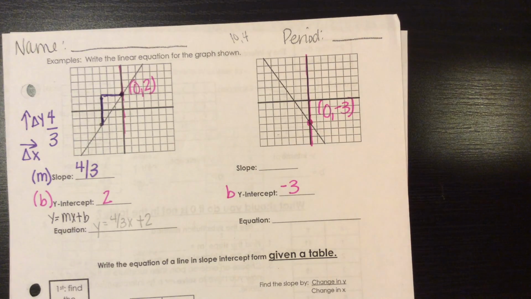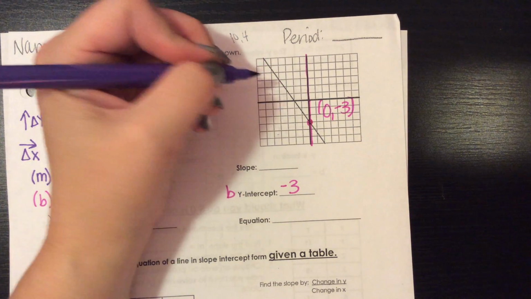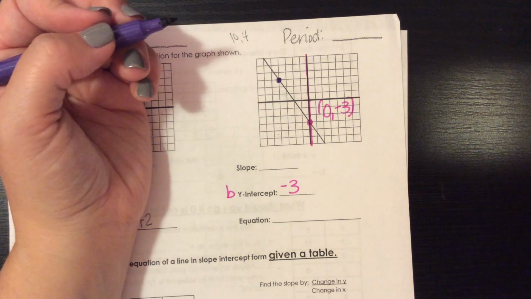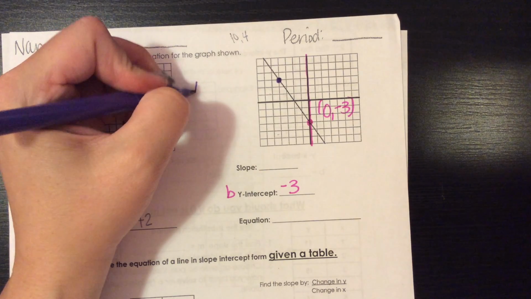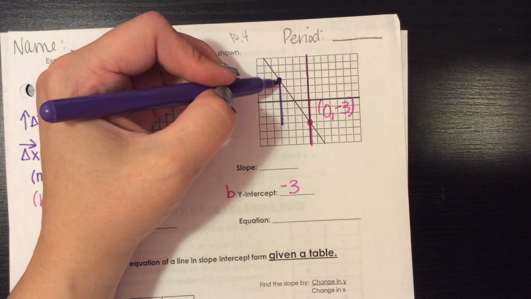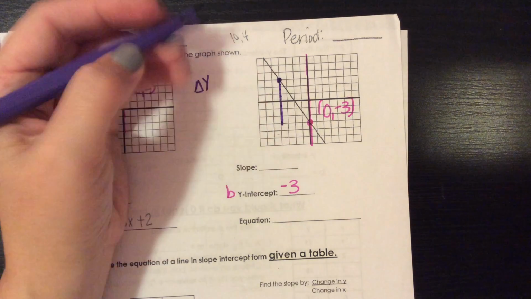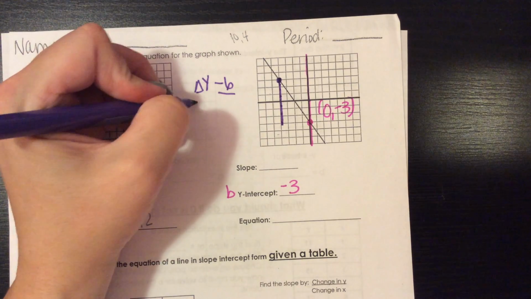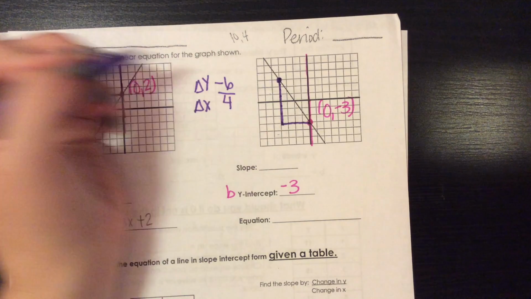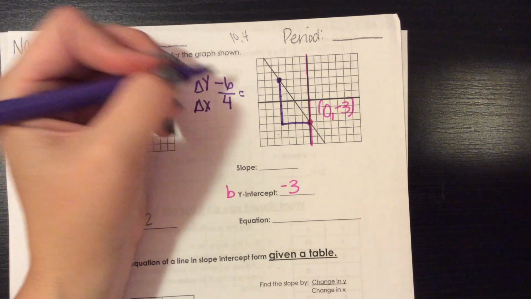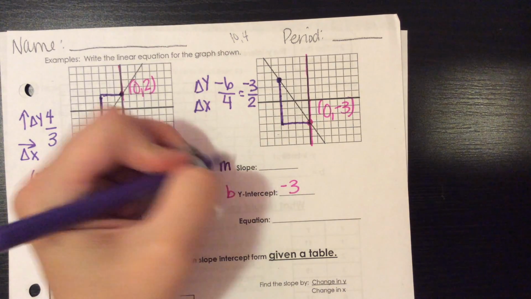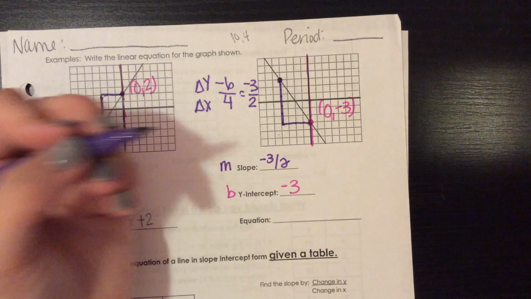To find my slope, I'm going to have to find another point on my graph that I can use to count. So I'm going to pick this point right here. So again, to find my change in y, this time I'm having to go down. So because I'm having to go down, 1, 2, 3, 4, 5, 6, that is a -6. To find my change in x, I go to the right, 1, 2, 3, 4. I can simplify my fraction by 2, and I would have a -3/2. My slope representing m would be a -3/2.